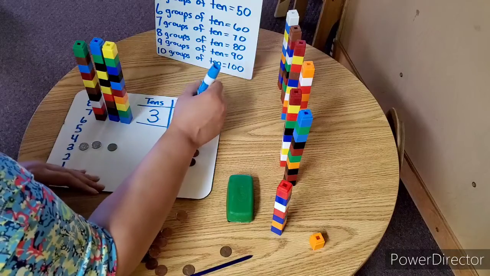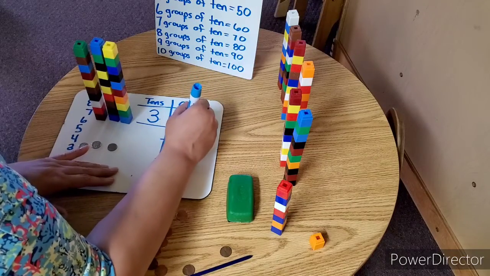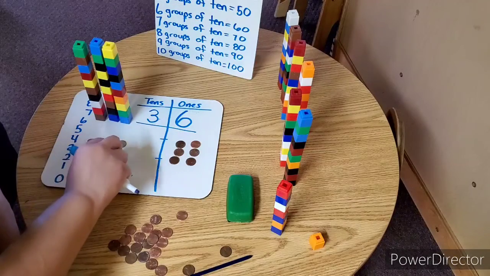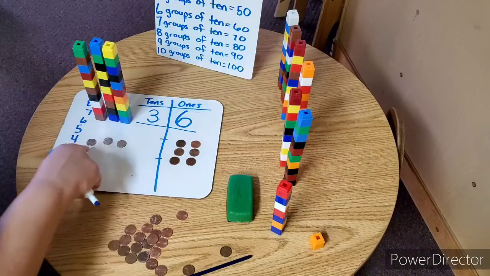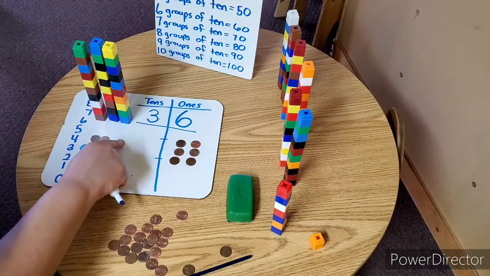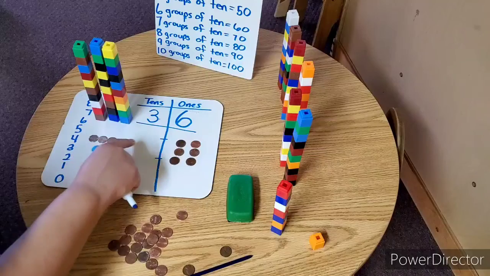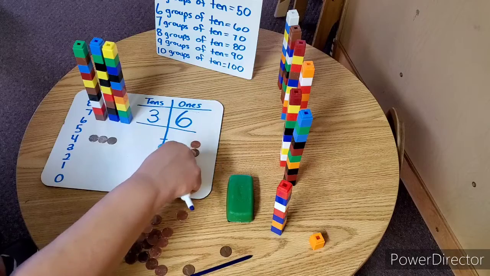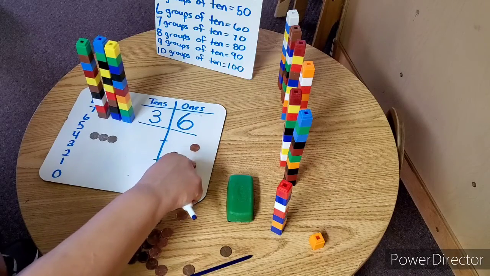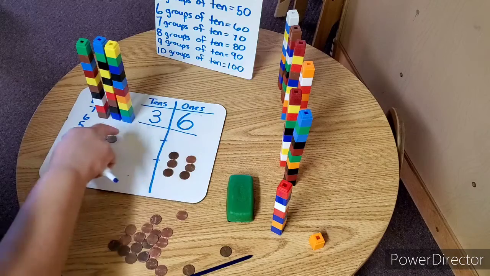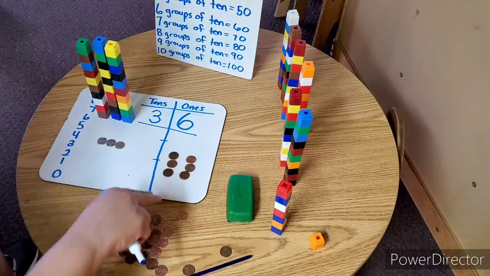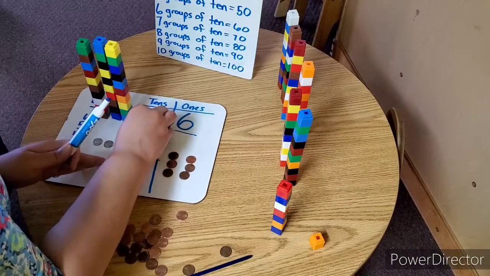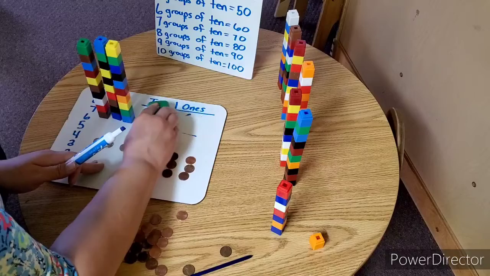We have 6, so we're going to write the 6 in our ones place to see what we'll get when we add 3 tens with 6 ones. 10, 20, 30, 31, 32, 33, 34, 35, 36. So 3 tens plus 6 ones gives us 36. Ms. Bratton, what if we have a lot of tens?